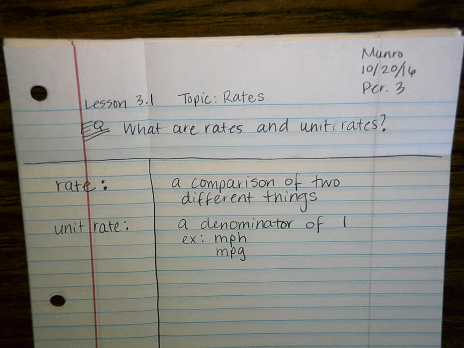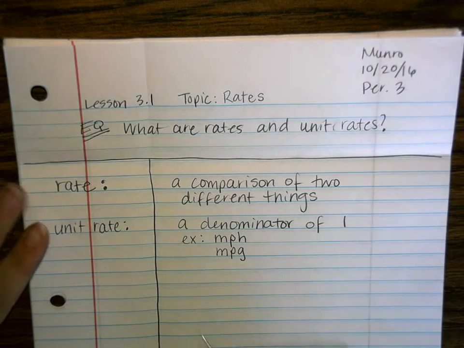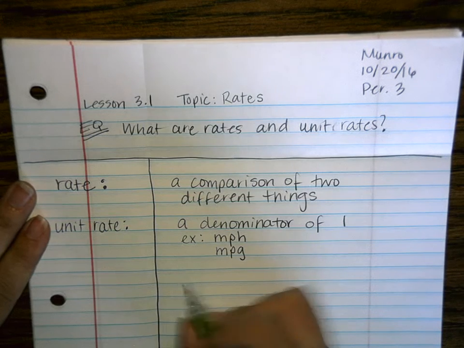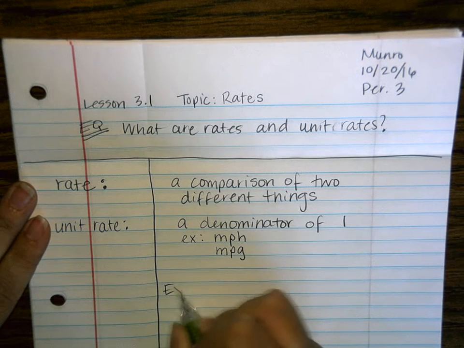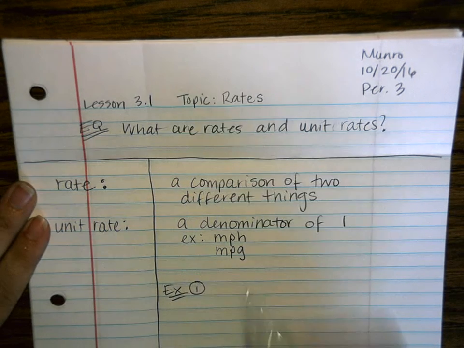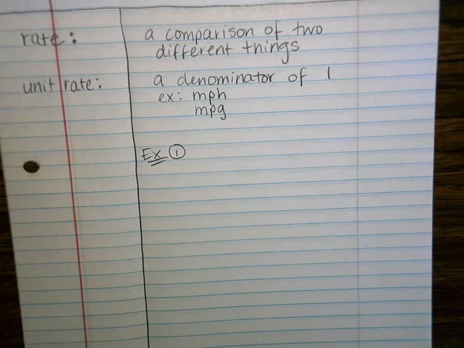Sometimes they say, you guys saw in your book, it said you could use a bar diagram. I don't normally use the bar diagram. I might just compare separately. So let's do one example just so you guys have an example of each kind of thing. So example 1. Oh, I'll move it up. Sorry.